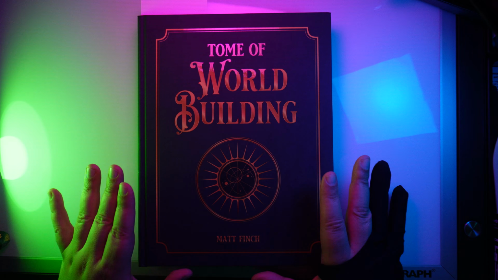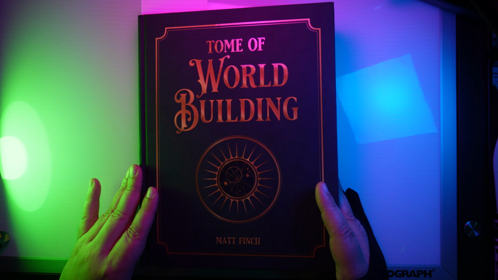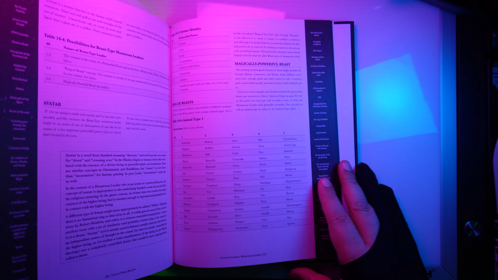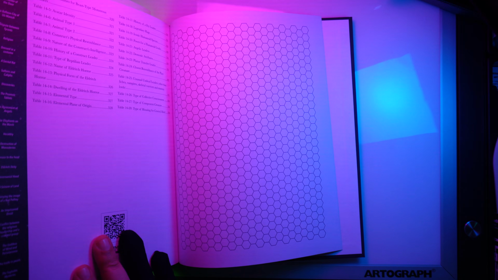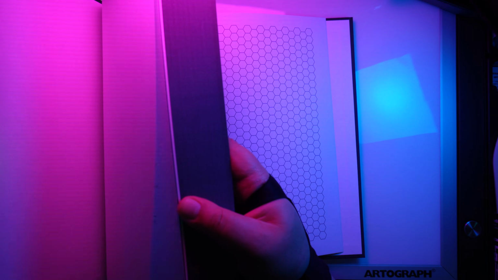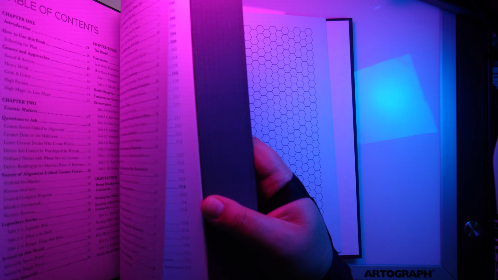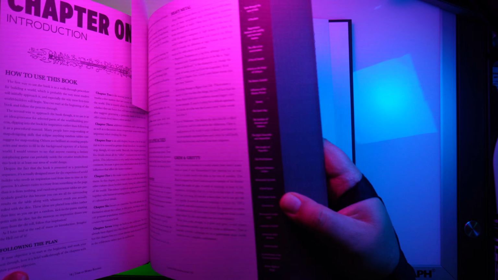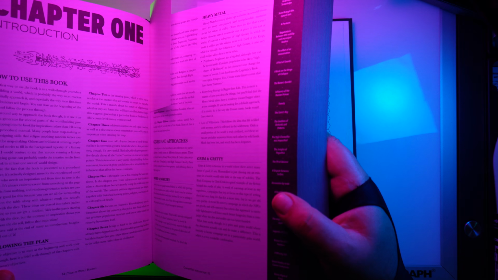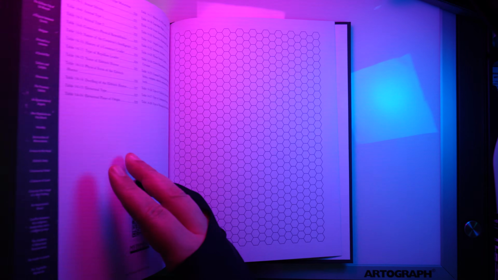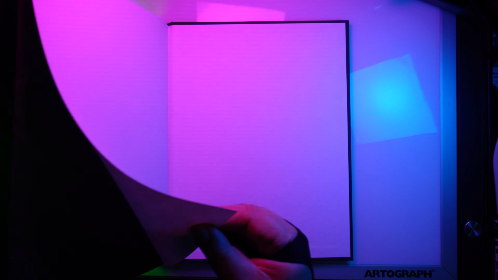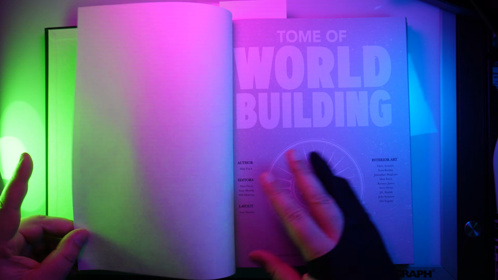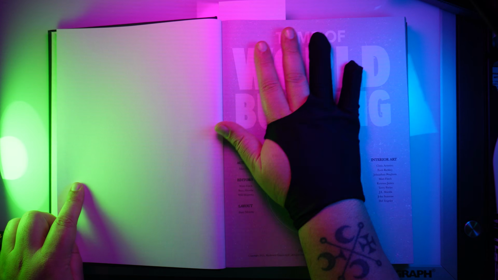I also want to talk briefly about the construction of this book, as it does deviate a bit from the Tome of Adventure Design. First, I think it is a bit shorter. It's 350 pages of counted pages, I think, starting just after. Yeah, so it starts on page 14. So I think the first page is probably this guy here, or maybe it goes to 352 with everything included.